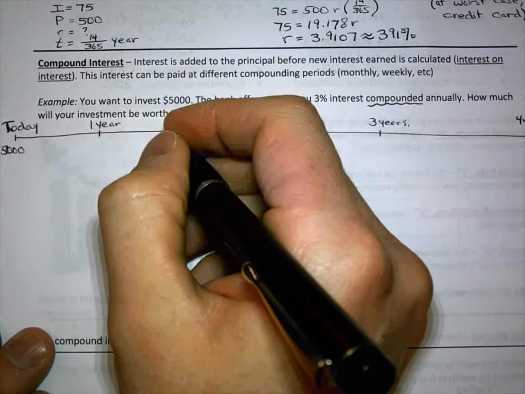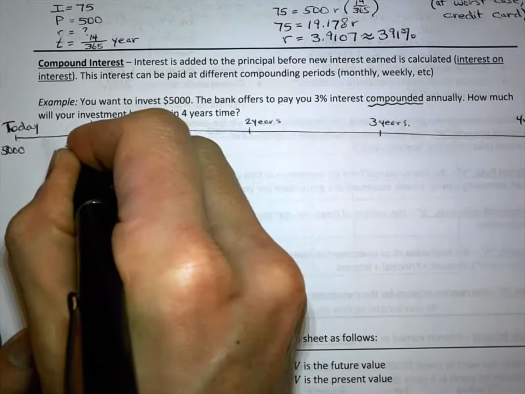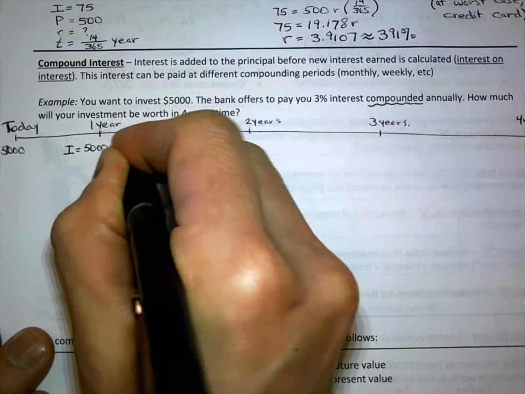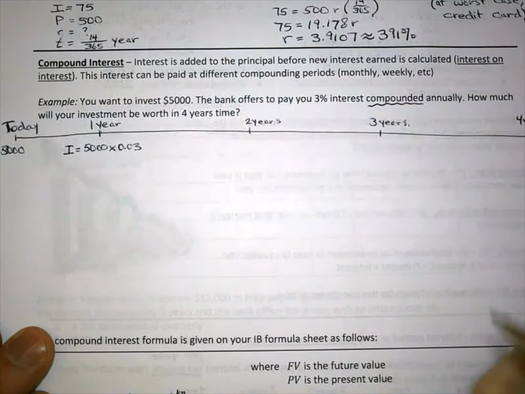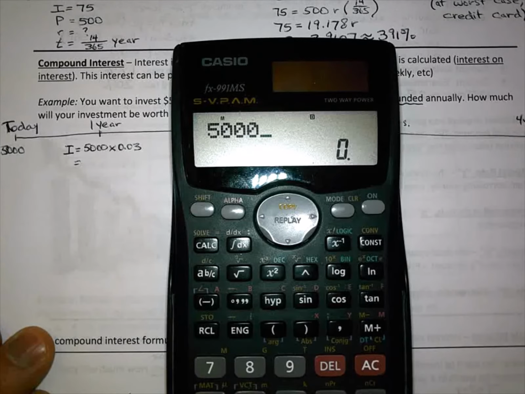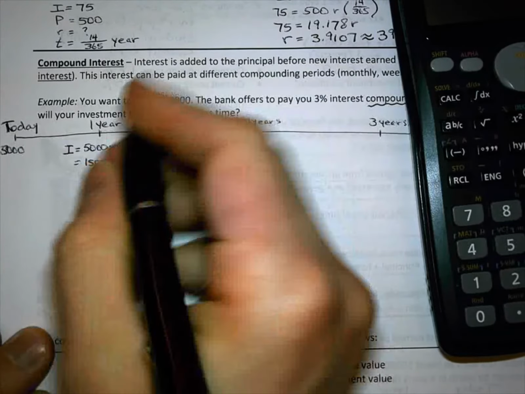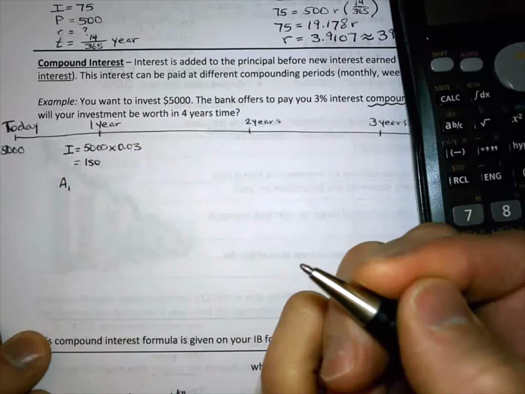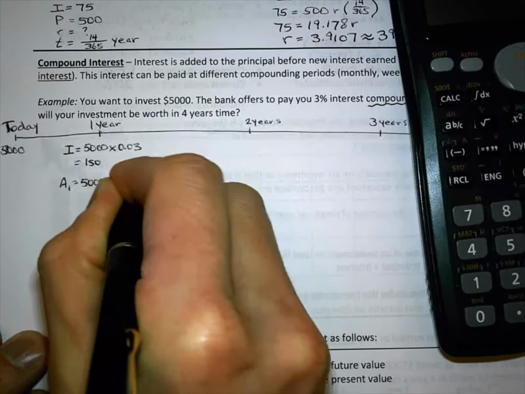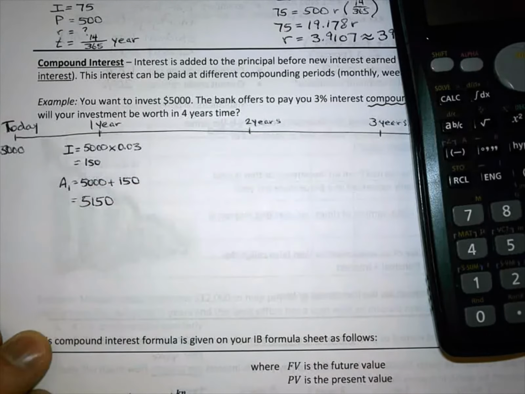Well, let me calculate the interest. The interest is going to be 5,000 times 3%. Remember, just like I did last time, multiply by that decimal. So that's going to give me an interest of 0.03. Oh yeah, it's 150. That's right. I should know that. So my total in my bank account at the end of 1 year is that $5,000 plus the 150. This gives me 5150. So actually it's pretty much the same for the first year.